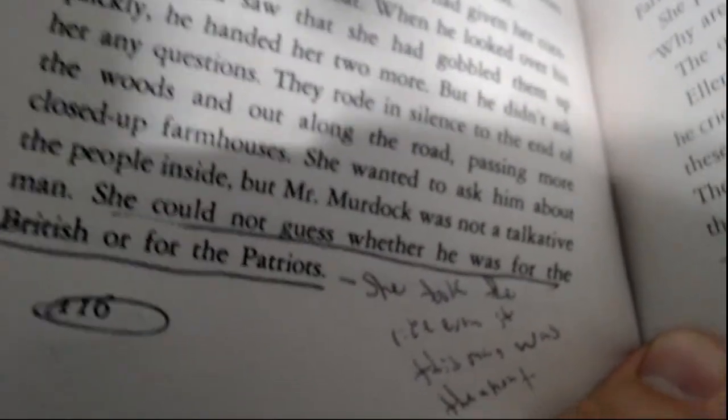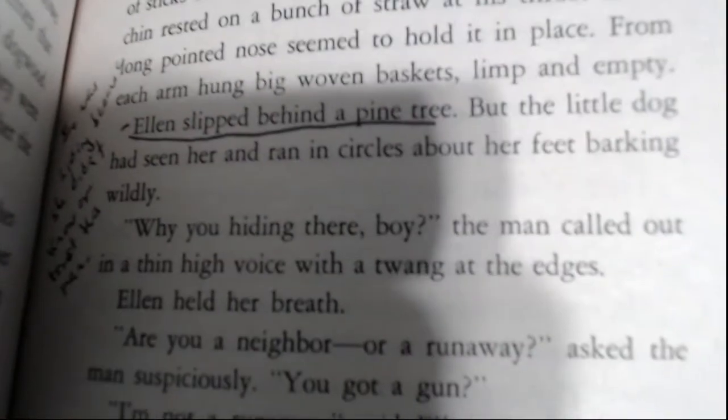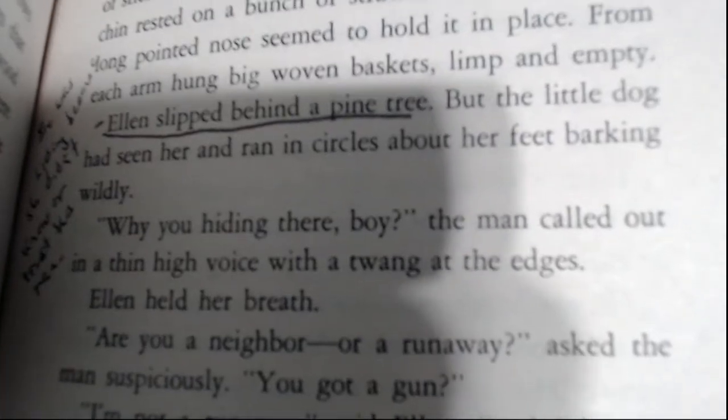As far as the second part of the question, what she learned about other people, I think this will lead to a slightly different theme, but I still want to discuss it. I think she learned that people aren't always what they appear to be. Here, Mr. Murdoch picked her up and appeared to be kind of scary at first. She was frightened. I guess I can show that with page 113. When he first rode up, she slipped behind a pine tree. She was hiding from him.